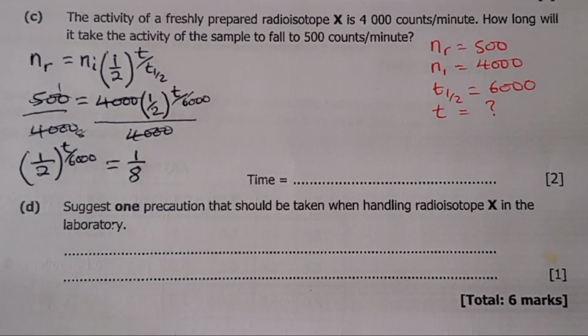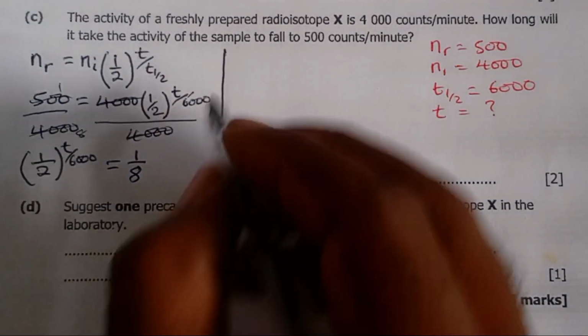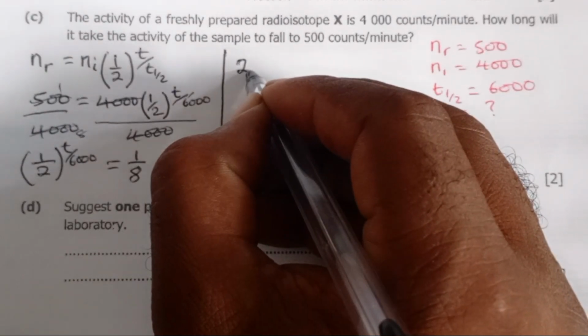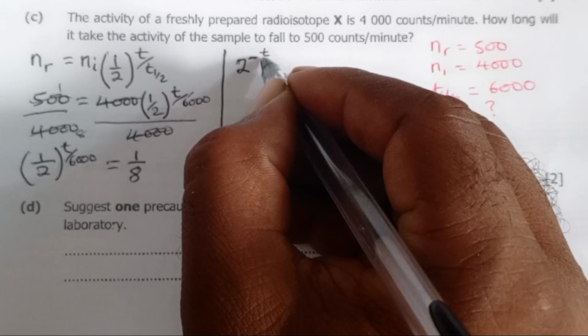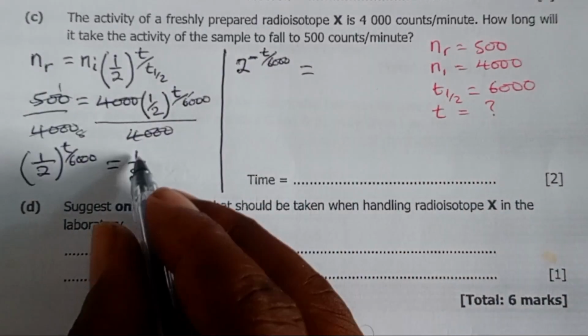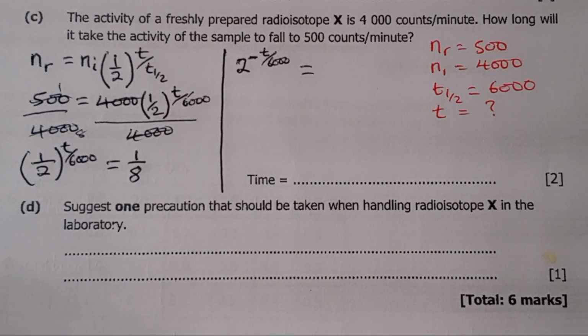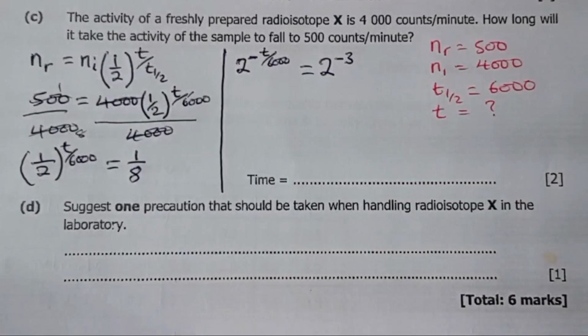So now we go to mathematics where we talk about indices. I'll make sure that I've got equal bases. So 1 over 2 is the same as 2 to the power negative 1, so 2 to the power negative t over 6,000 equals 1 over 8, which is the same as 2 to the power negative 3.